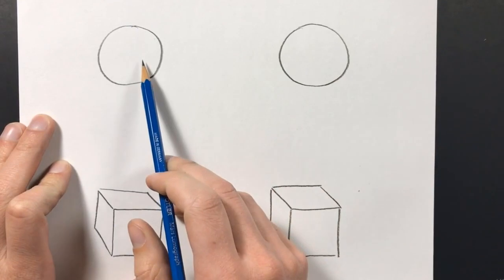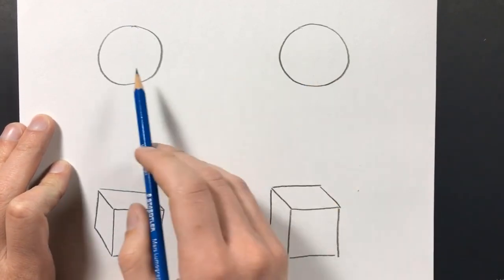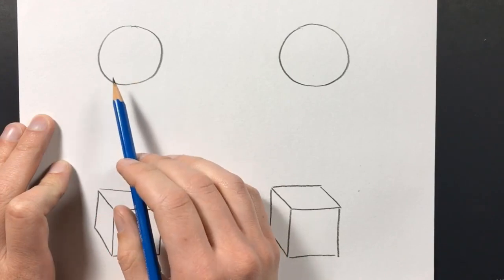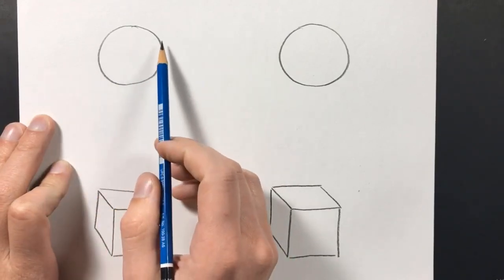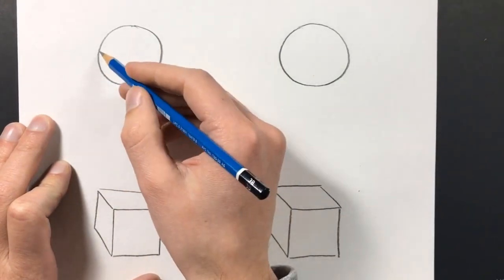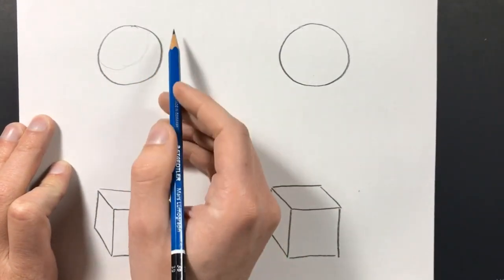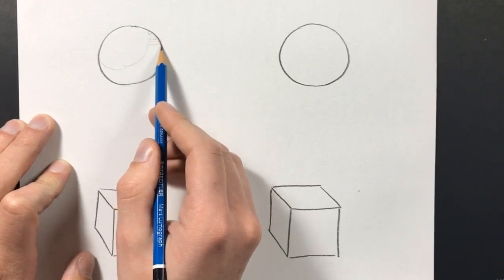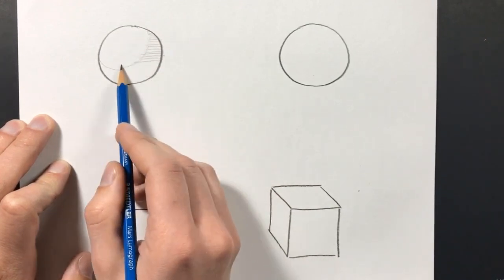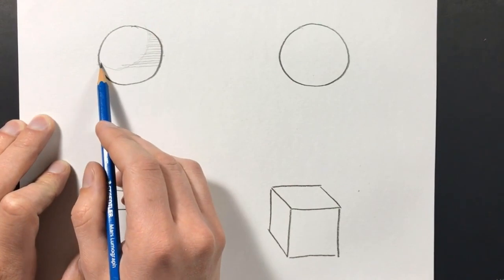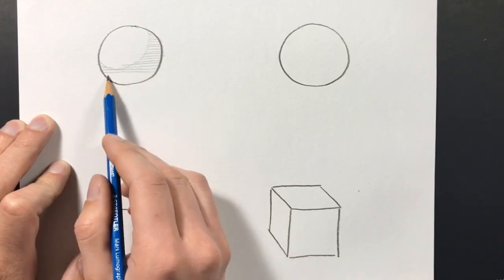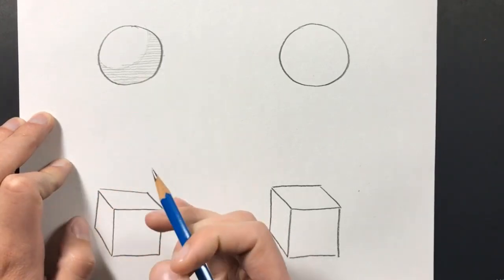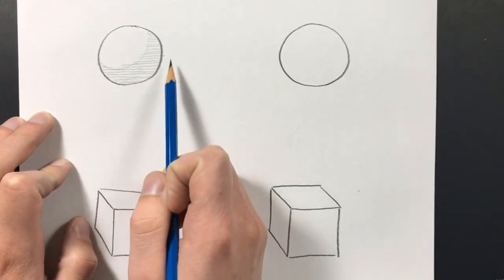So here we have a sphere, and we have a second sphere too. The first one, we're just going to use contour lines, straight ones, and they're not going to be cross-contour lines. So let's say that we have our shadow more along this edge, like so. I'm going to start adding in that shading there, and I'm doing it just by adding contour lines. So lines can definitely be used to add value and shading and highlight to your artwork. But as you can see, these are just completely straight.